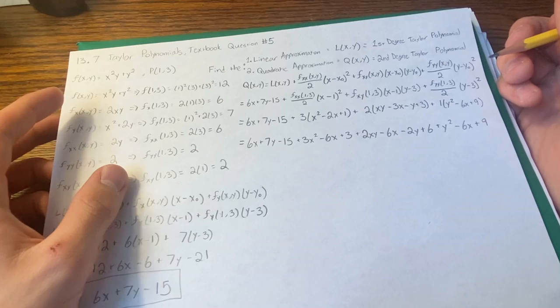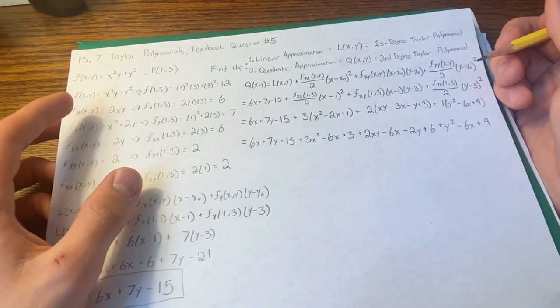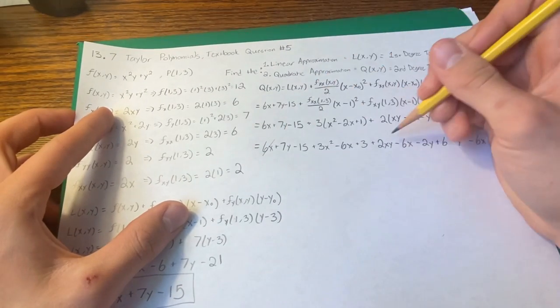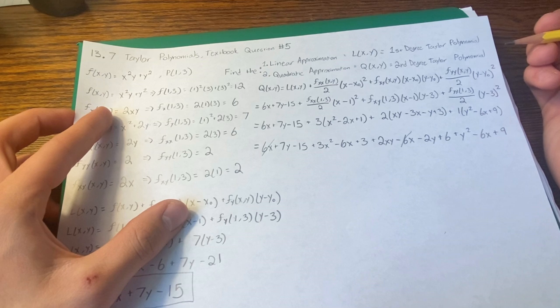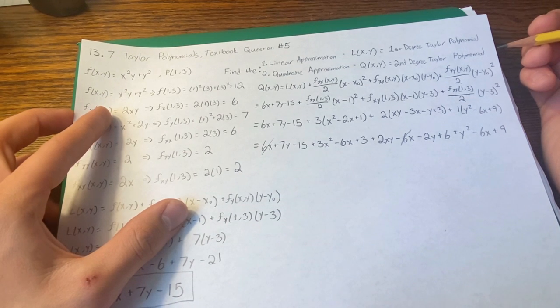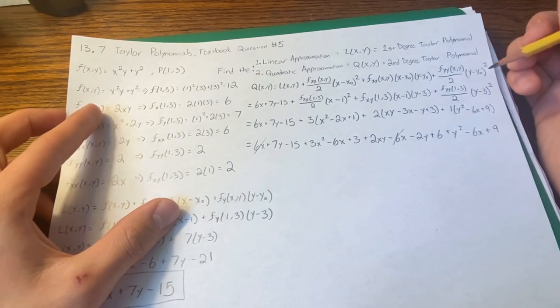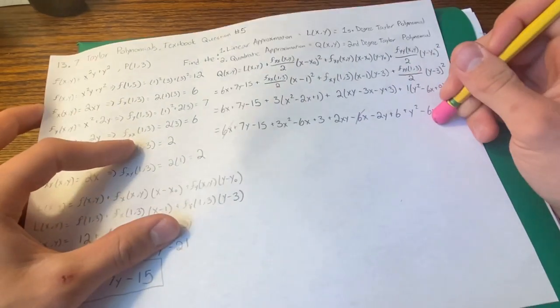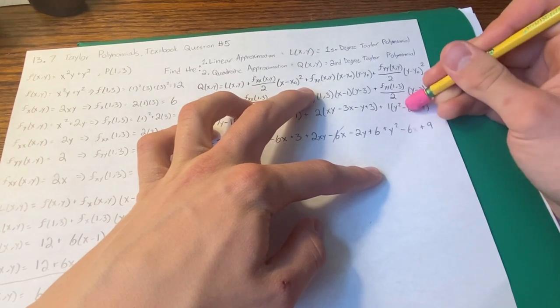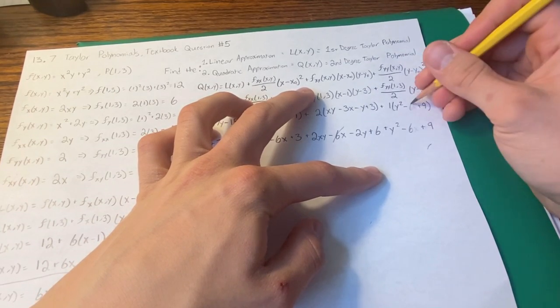And now we can simplify this a little more. These two we can see will cancel out. And this is actually a y. My apologies.